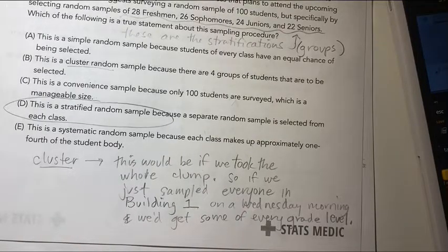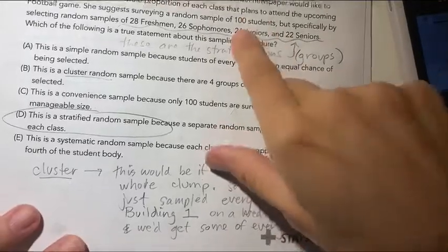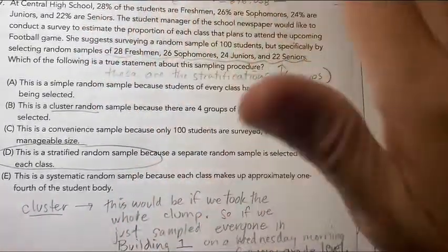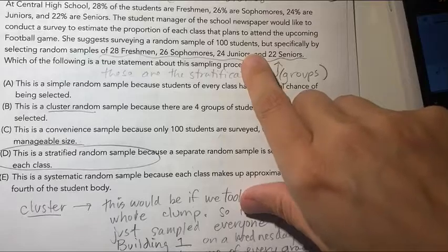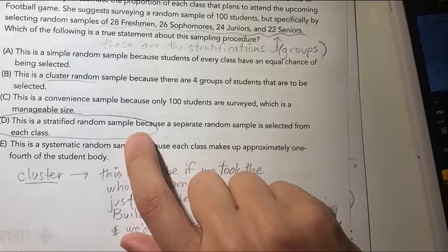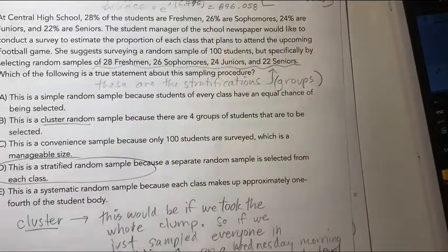So let's talk. It's definitely not a simple random sample because every person did not have an equal chance of being chosen, okay? If you did, then you just would have taken 100 students in the total school, and that maybe would have given you different percentages across the board. You just picked 100 kids at the school. End of story. This is a stratified random sample. Just because I'm picking from different groups, this number doesn't have to be the same.